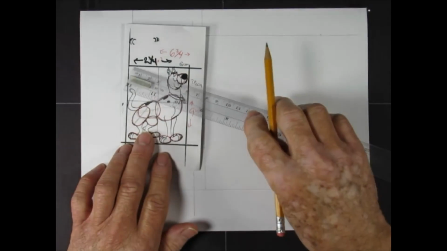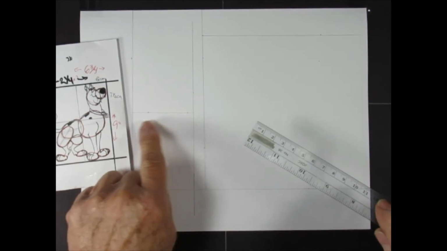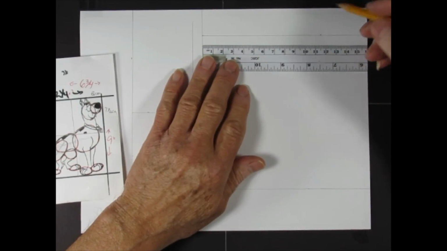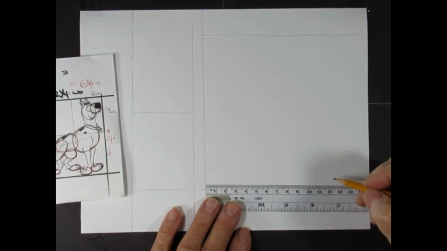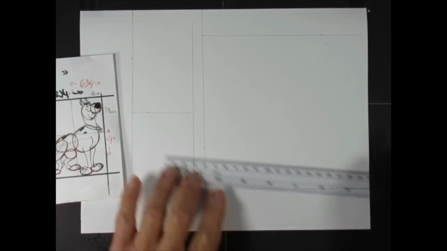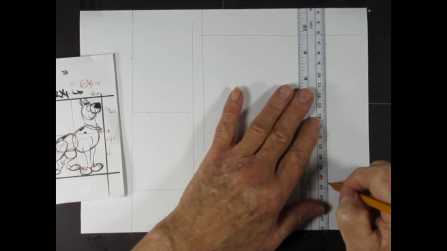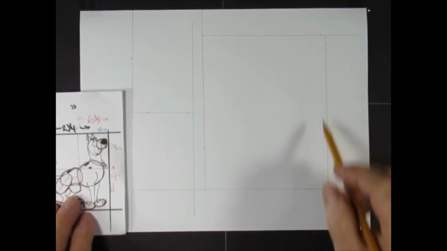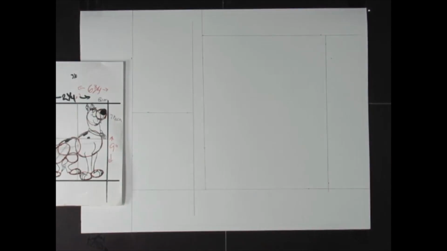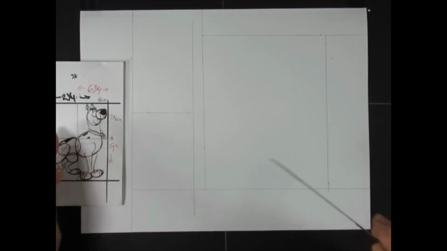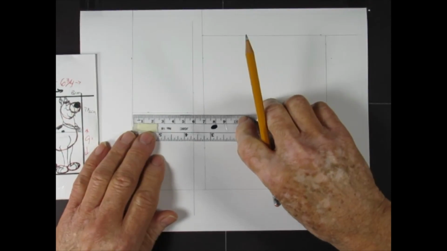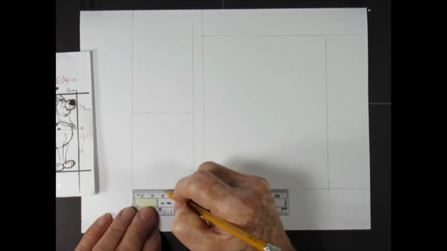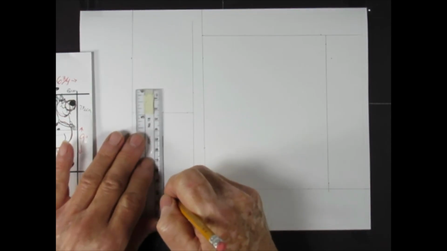So now if this is 6 across like this, we're going to go 12 over here. So I look for 12 and I go 12. And then I line up my two lines. So now this rectangle here is the rectangle twice the size. Well, now what we're going to do is divide it in 4. So half of 6 is 3. Half of 6 is 3. Draw my vertical line through the center.